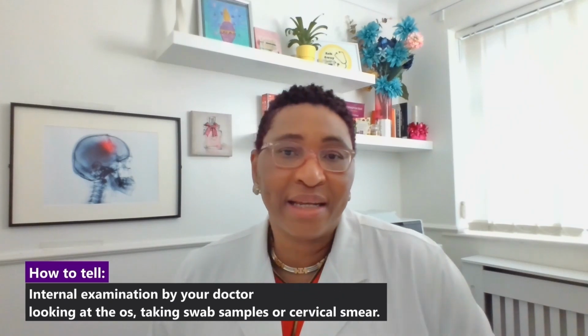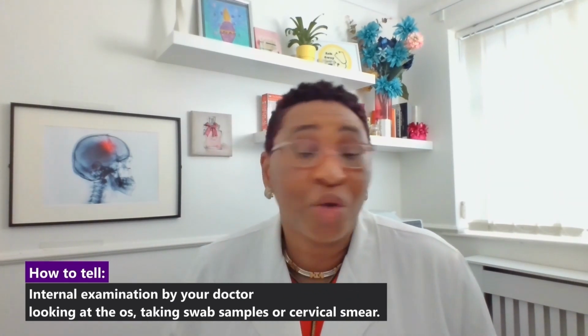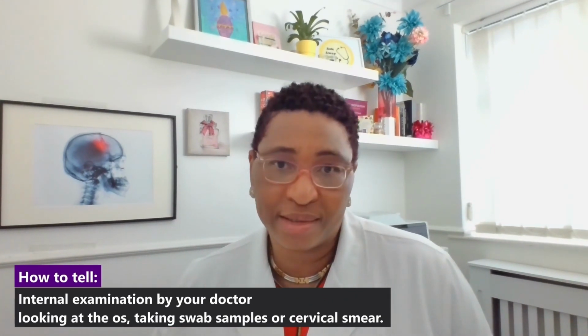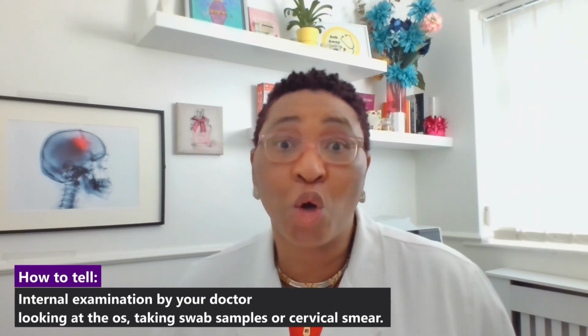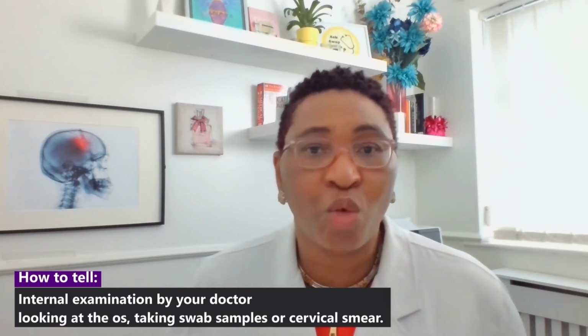You can tell if your cervix is closed with an internal examination by your GP or your gynecologist to look at the os. We can usually tell if the os is open or not by looking at it, or when we're trying to take a sample or even do a cervical smear. If it seems unusually narrow or abnormal in any other way, we may try to pass a probe, and the fact that the probe is unable to go through indicates that the cervix is closed.